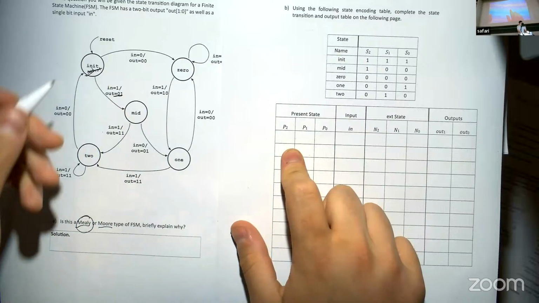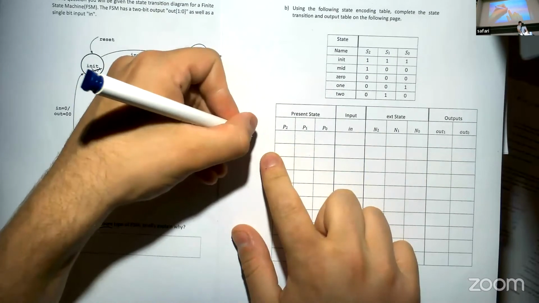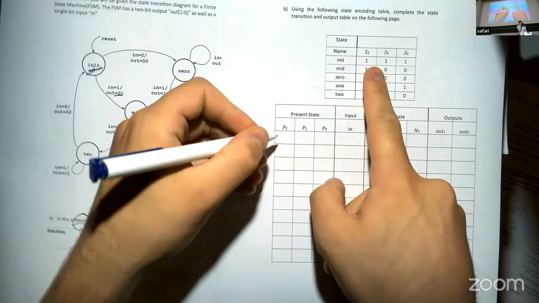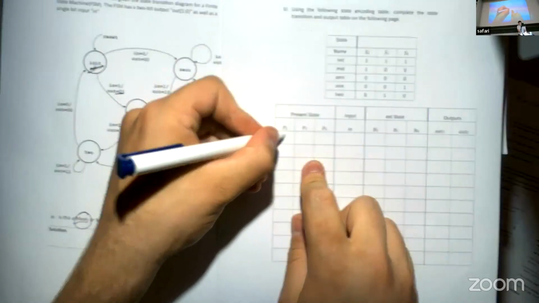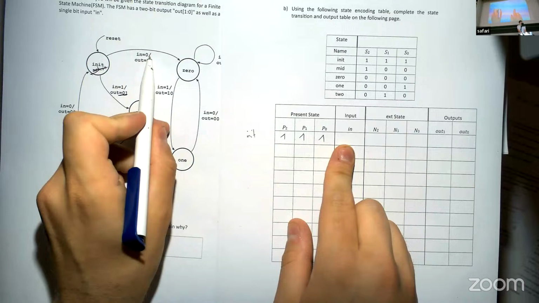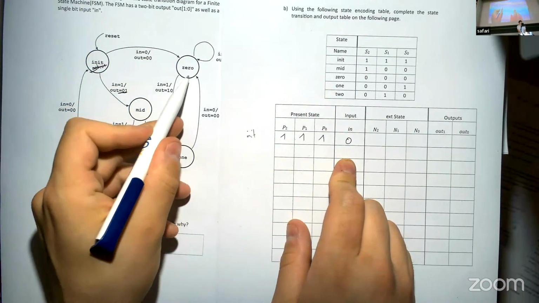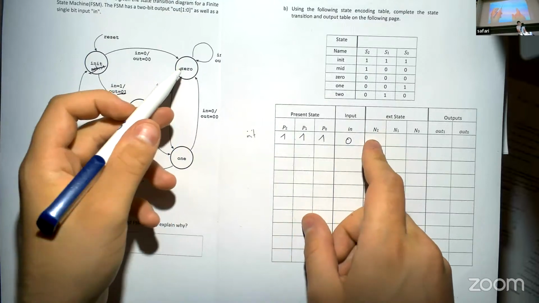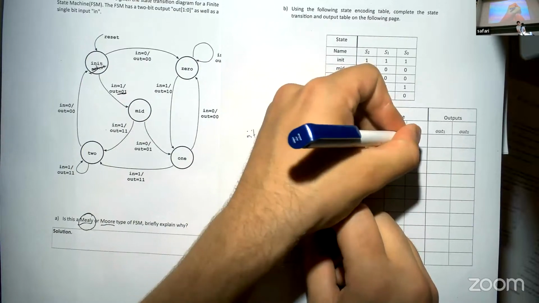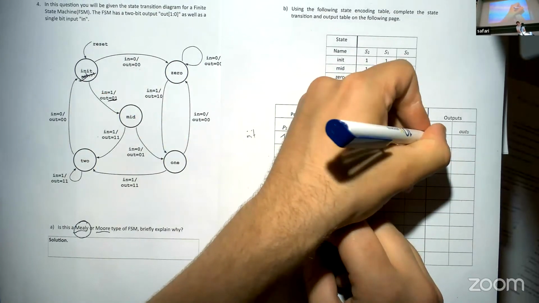So basically, you take one of the, you can see this, yes, okay. So you're thinking perhaps of the init state over here, right? The present state is 1, 1, 1, 1 for init. Then for the input 0, we would go to the state 0, which has encoding 0, 0, 0, with the output on this edge 0, 0.